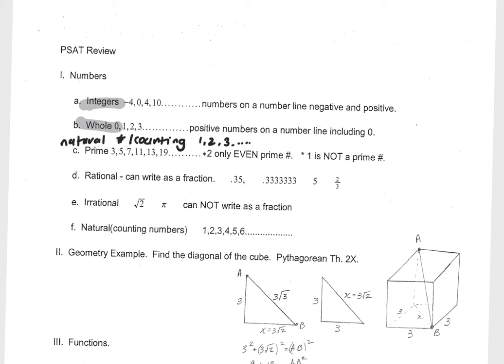Prime numbers, and one of the biggest mistakes is that people include 1 as a prime number. 1 is not a prime number. Prime numbers are any number whose only factors are itself and 1, but it starts with 3. So 3 is your first prime number. I'm sorry, 2. 2 is your first prime number. Okay, 2 is the only even prime number. But then you've got things like 3, 5, 7, 11, 13, 17 wasn't in there, but 17 should be in there. Those are prime numbers.